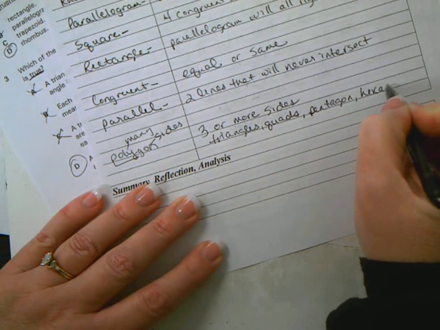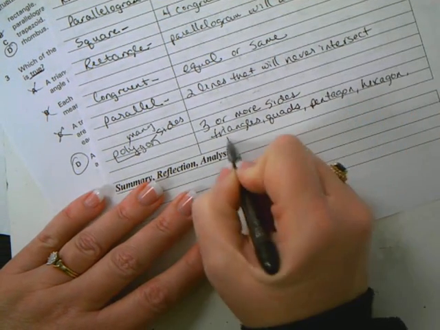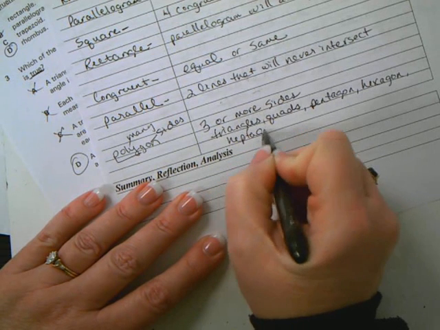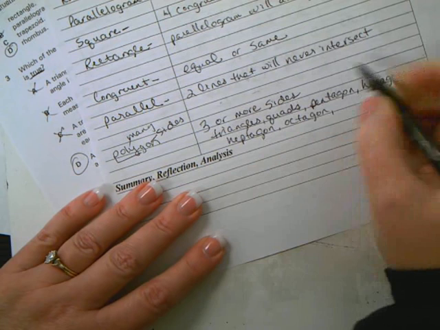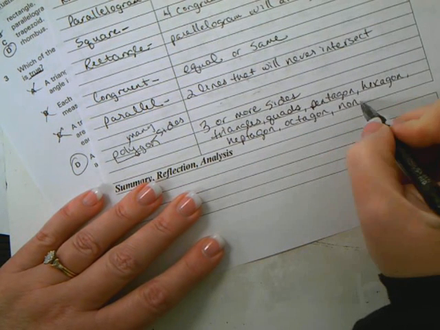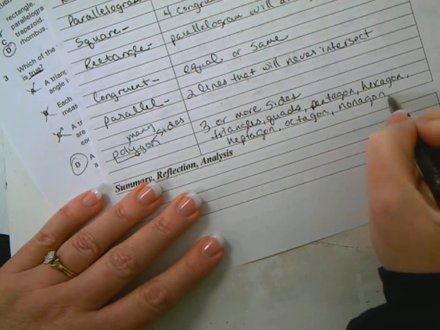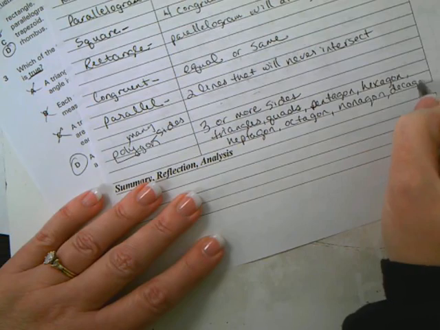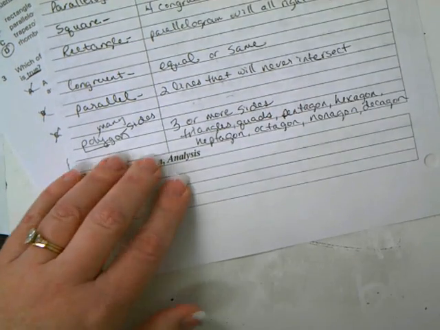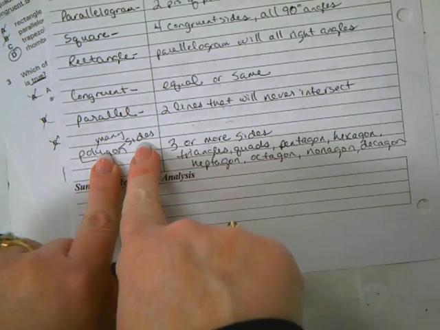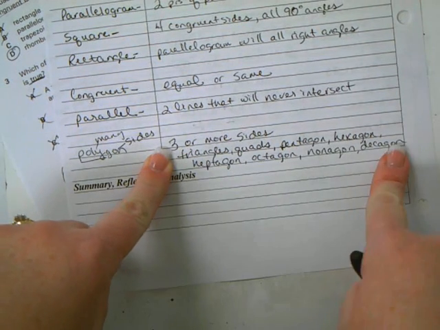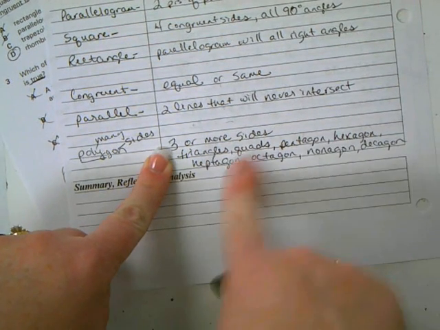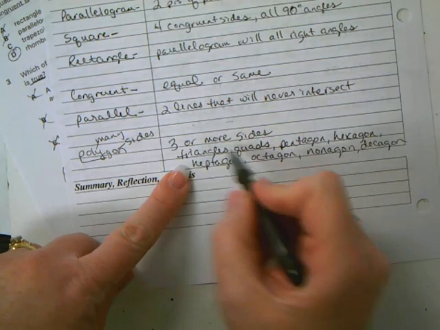That's the 4 sides. 5 sides is pentagon. 6 sides is hexagon. 7 sides is heptagon. 8 sides is octagon. 9 sides is nonagon. And then we have a decagon for a 10-sided figure. So polygon just means many sides, and by definition is 3 or more sides, and we could just keep going.